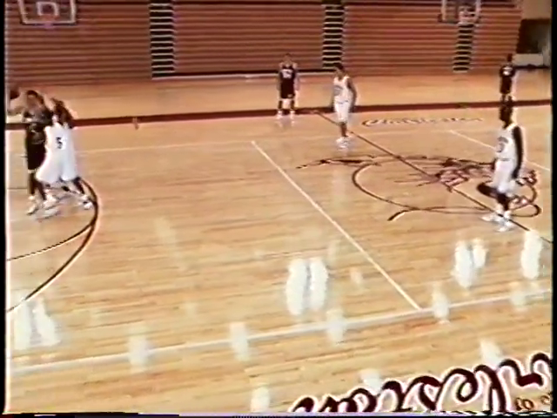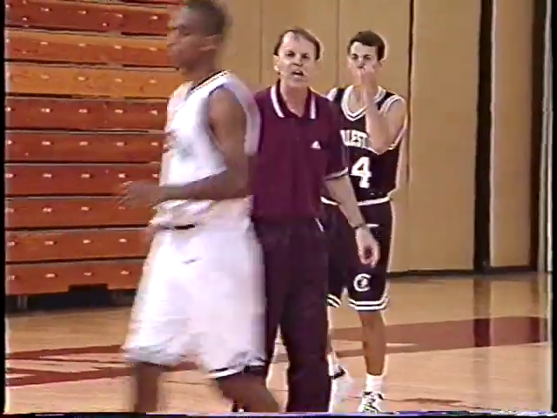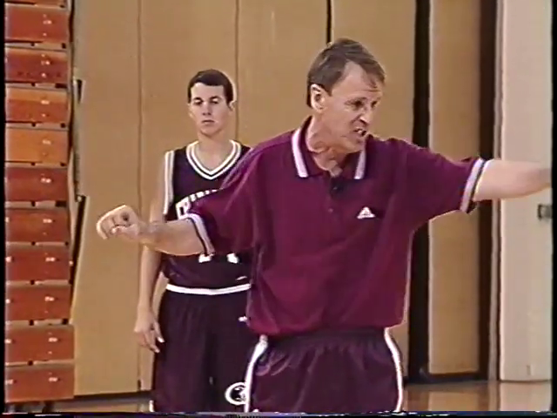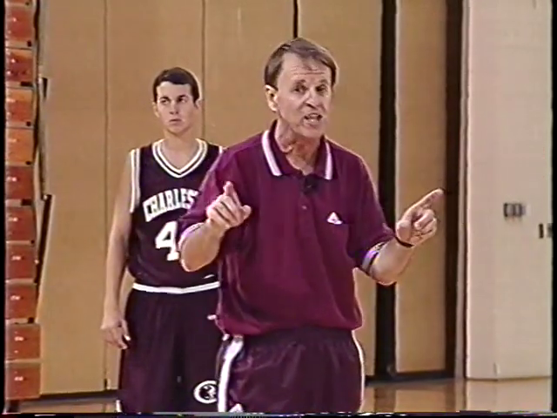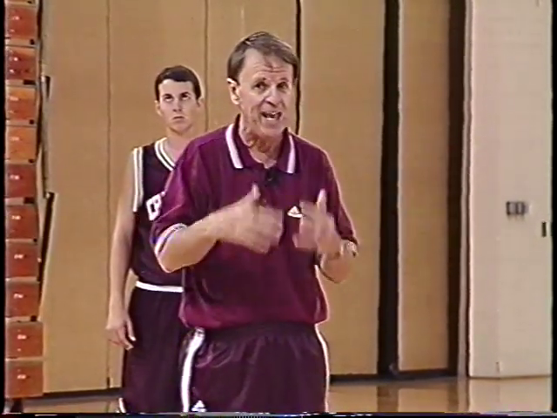Okay, ball is back. Next phase, we talked about pressuring the ball. We didn't want the pass into the deep middle. We didn't want the diagonal pass made. But again, never say never. It's going to happen sometimes.